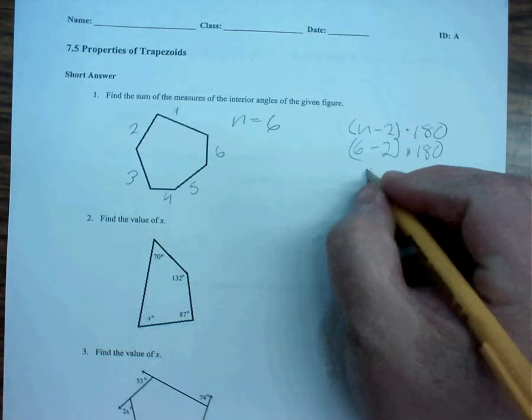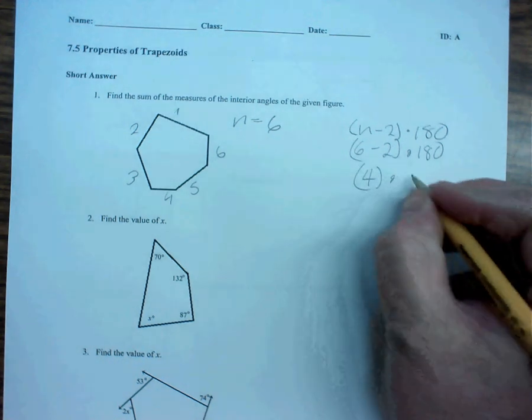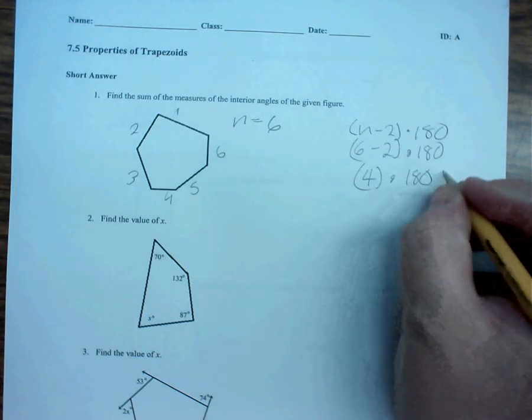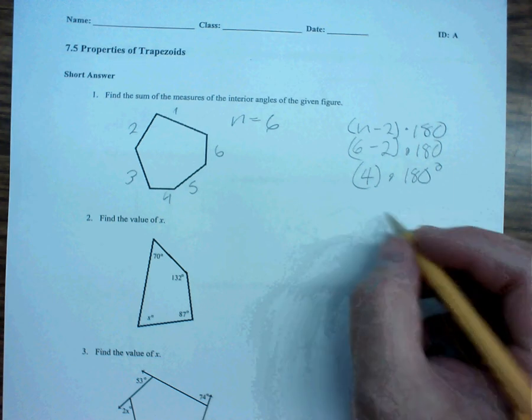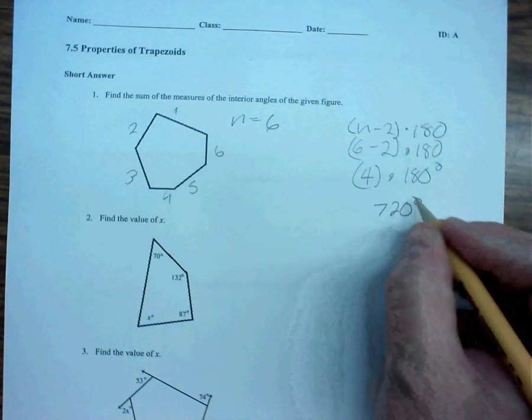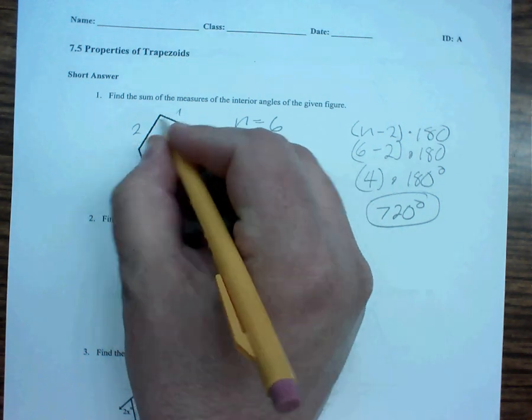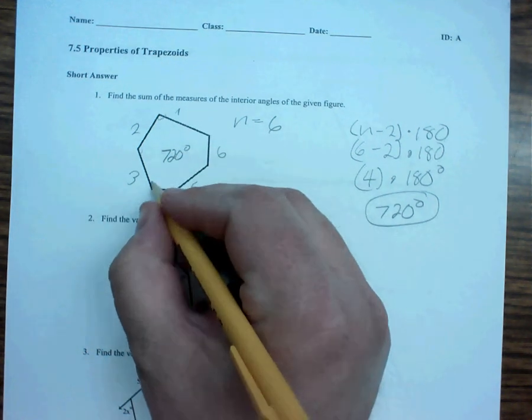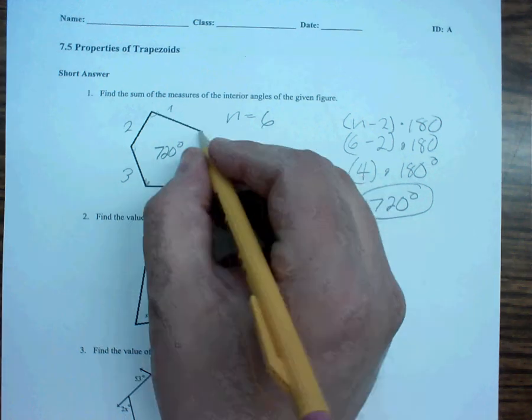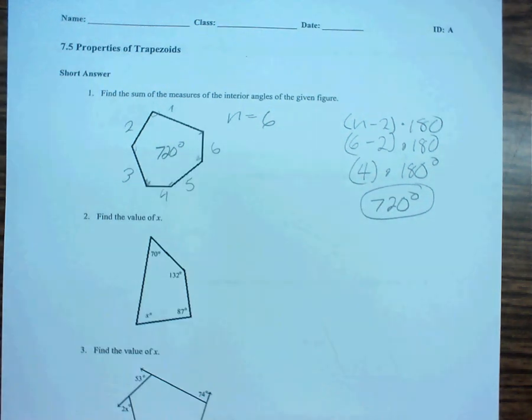6 minus 2 is 4. 4 times 180 is 720. So what that means is if I were to add up this angle and this angle and this angle and this angle and this angle and this angle, they would all add up to 720 every time. Every six-sided convex polygon will have a sum of 720 degrees.